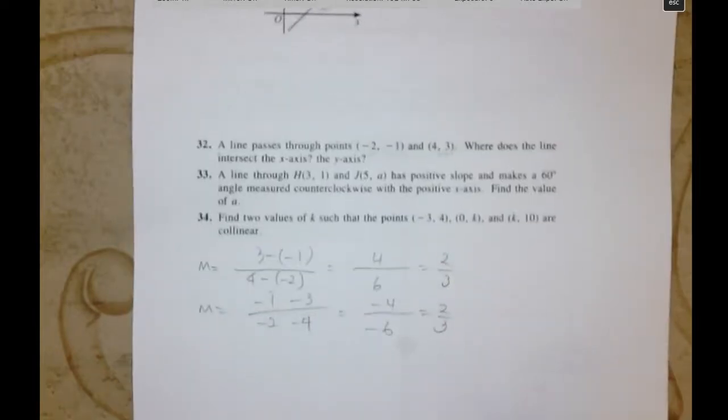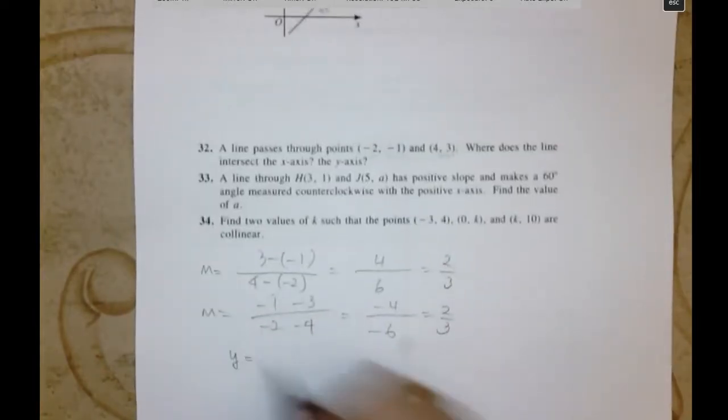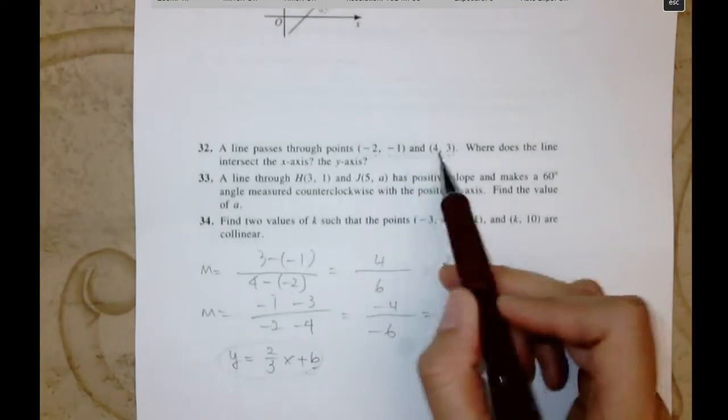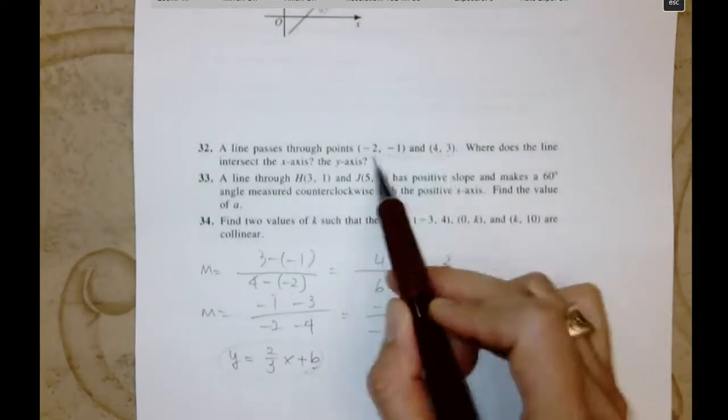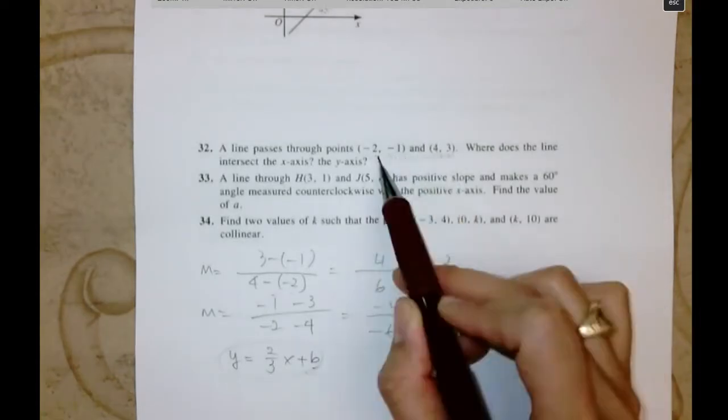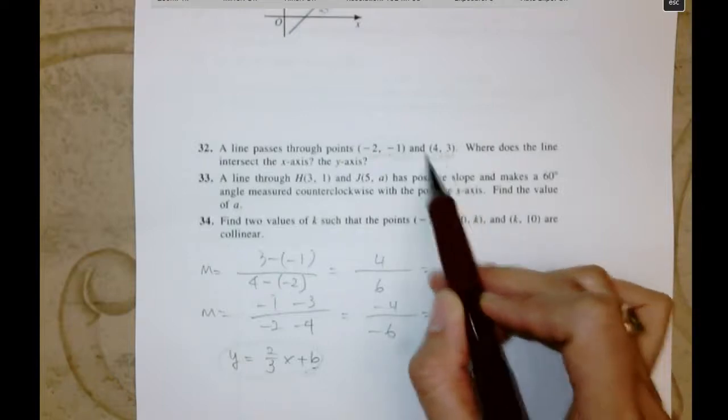So that means the equation of this line is going to be y equals 2/3 x plus b, right? Because this is the slope. We don't know what the b is. But for this line to go through these 2 points, you don't need to use both. You just use the easier one. This one is negative, this one is positive, so I'm going to use this one.